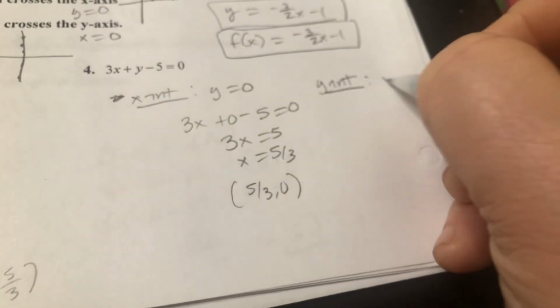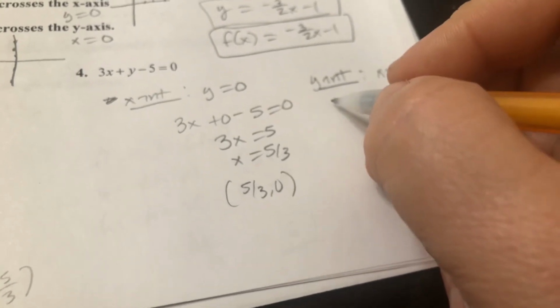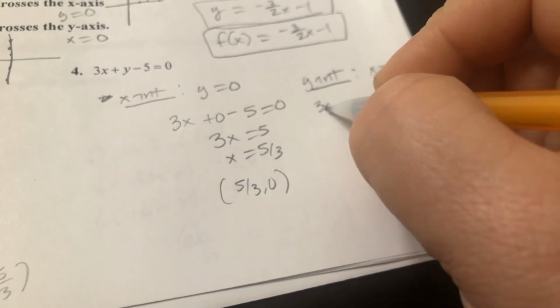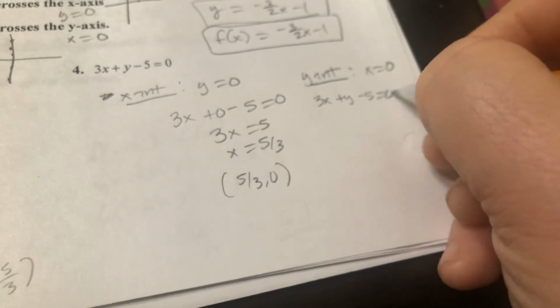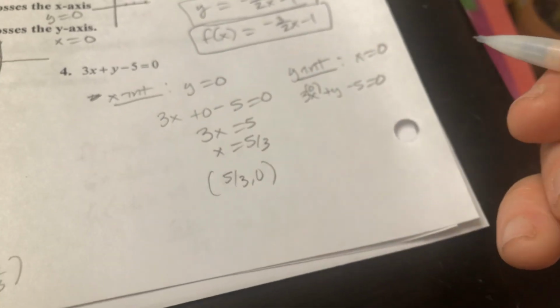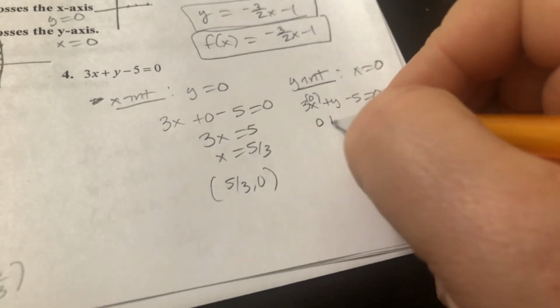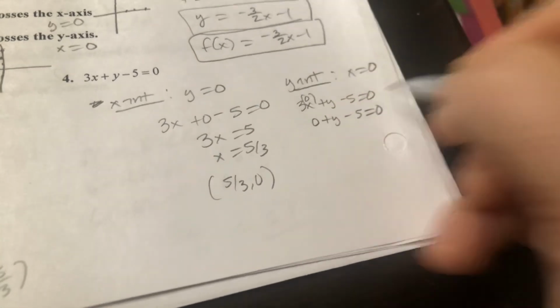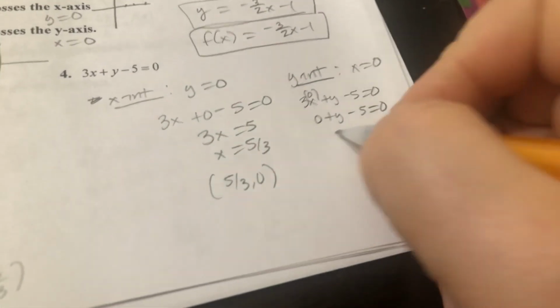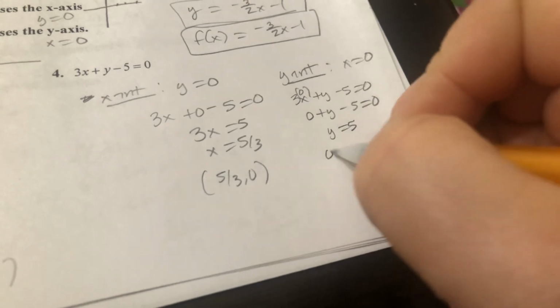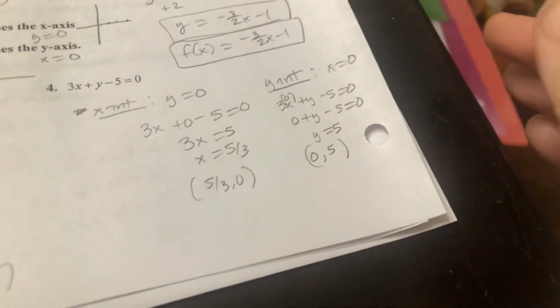The y-intercept is where the x is 0. So in 3x plus y minus 5 equals 0, we're going to plug a 0 in the place of x. So that's 0 plus y minus 5 equals 0. So that gives me y equals 5. And if they want that as an ordered pair, it is (0, 5).